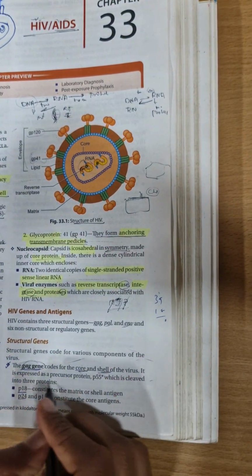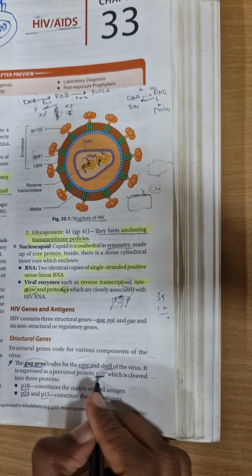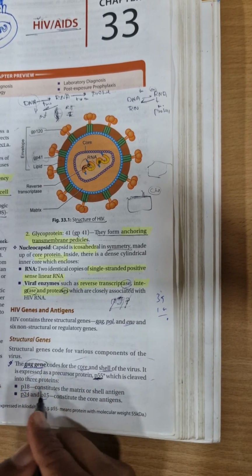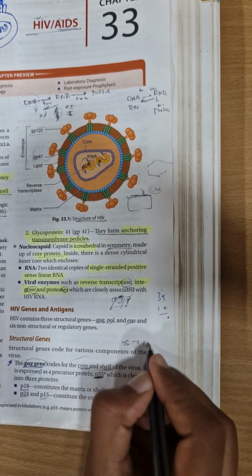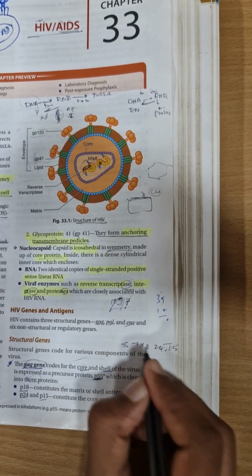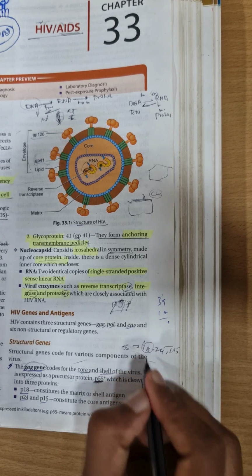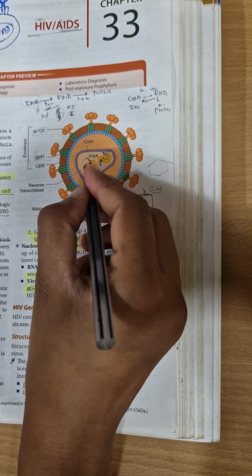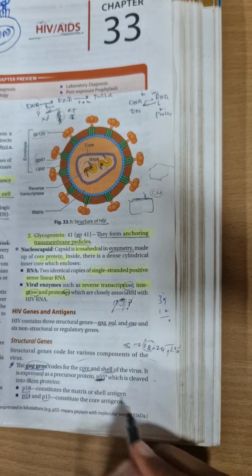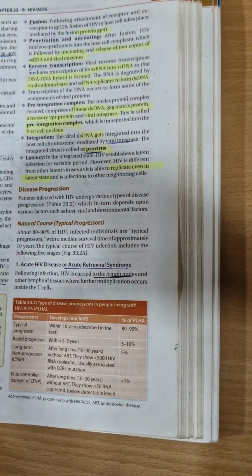In the virus, it is expressed as a precursor protein, P55, which is cleaved into 3 parts: 18, 24 and 15. The 18 makes the matrix or shell antigen. The core part is constituted by 24 and 15.